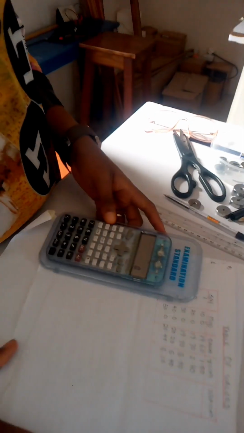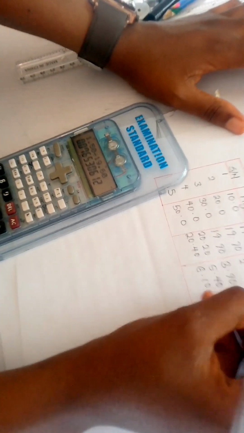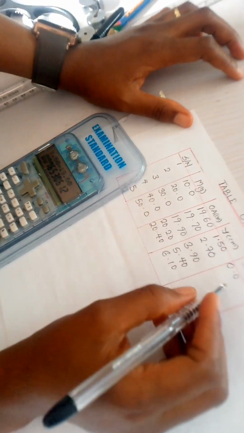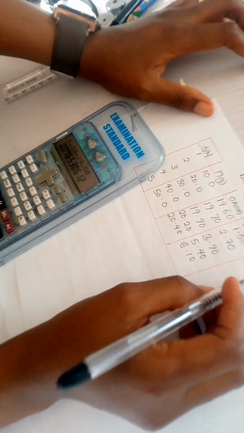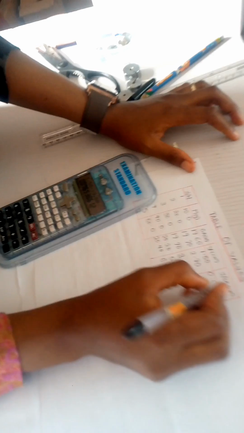So the next thing to do is to find y over AO. That is this divided by this. So I have 1.50 divided by 19.60. For calculated values, they should be in 3 decimal places. So you have 0.077.